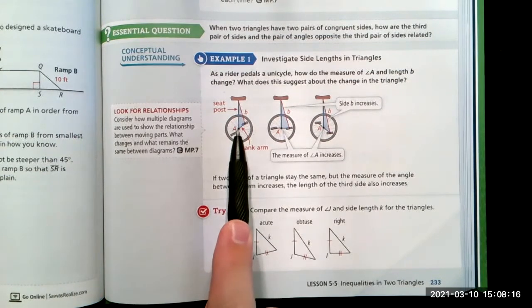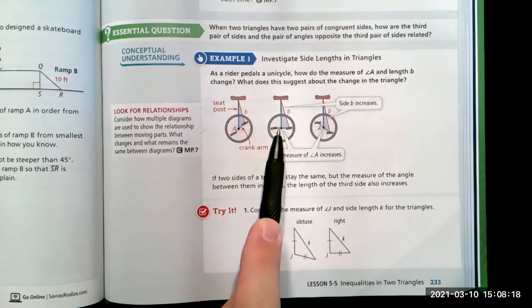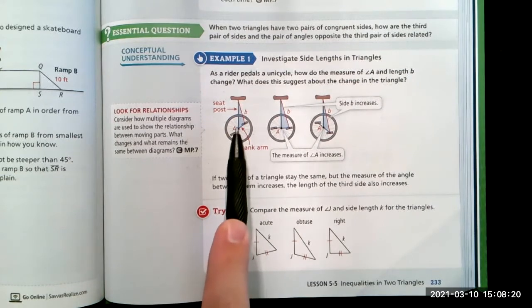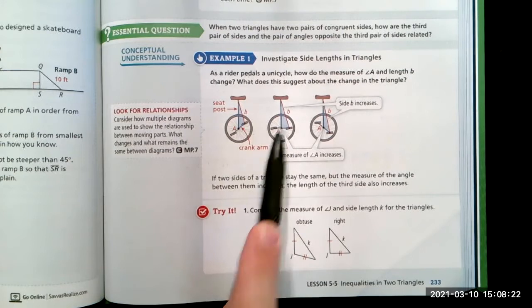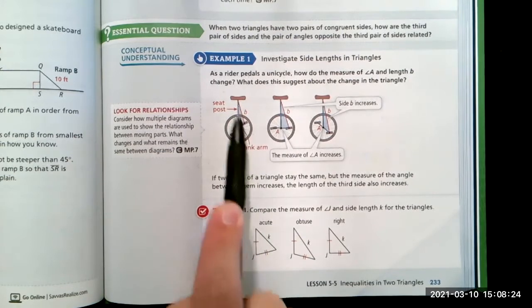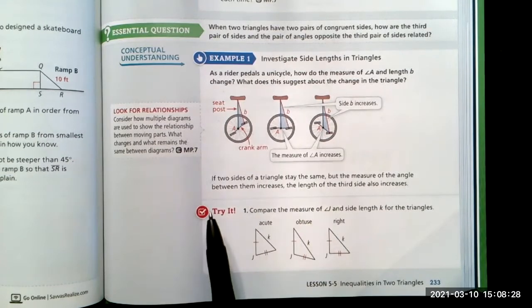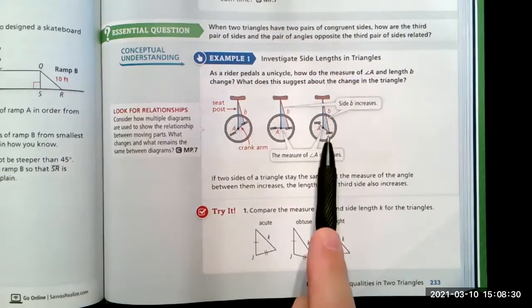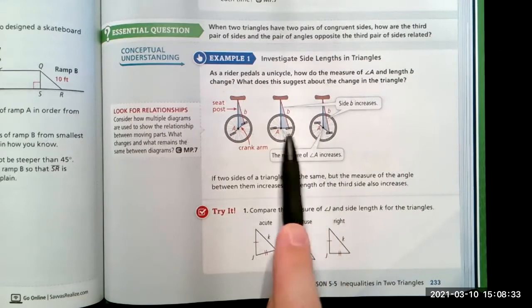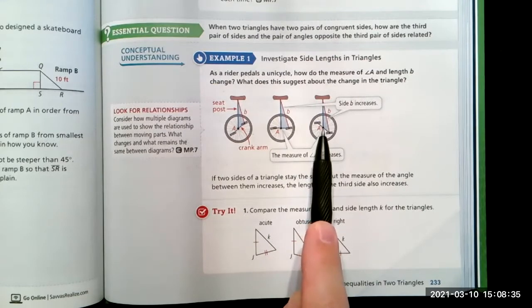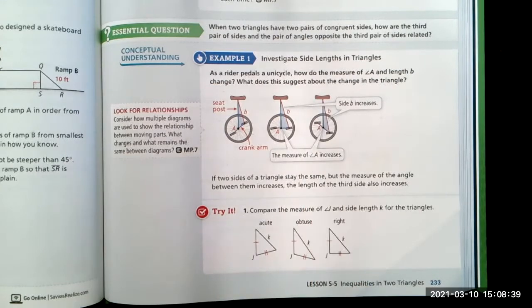Angle A here is smaller than angle A here, so this side B will be shorter than this side B. Then it looks like they go even larger, so angle A gets even bigger, which means that the side gets even longer. That's all that's trying to say.